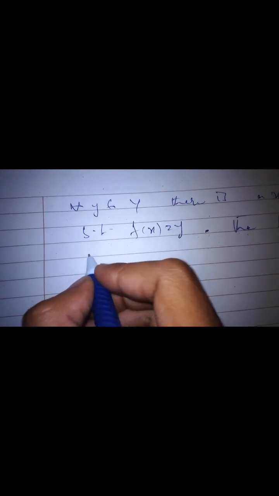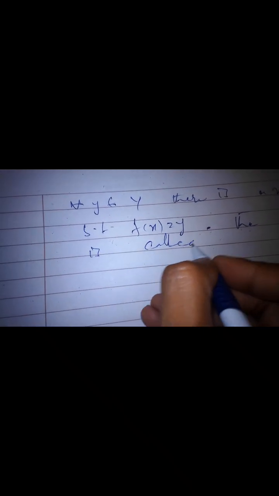The function is called an onto function.